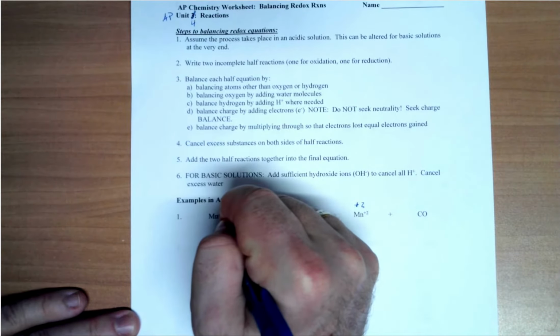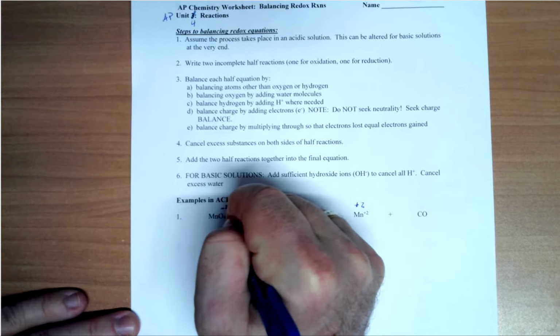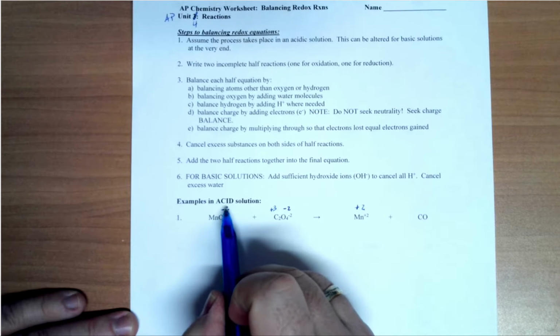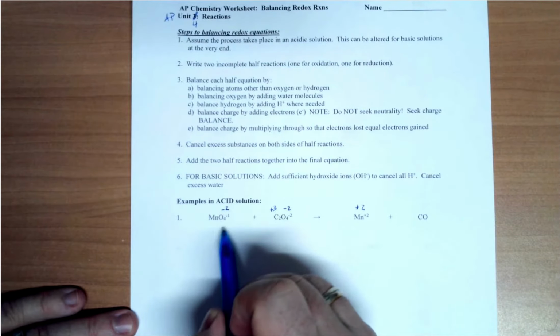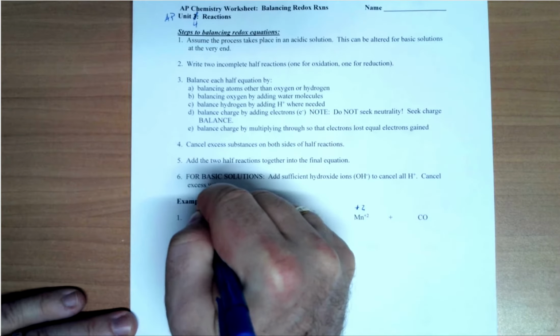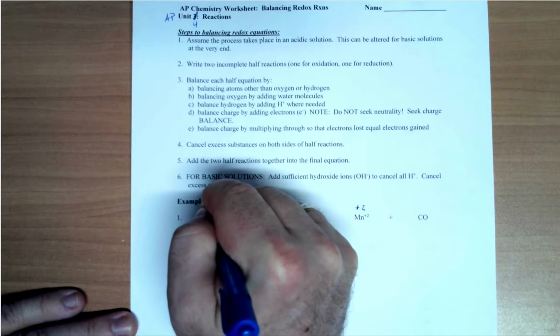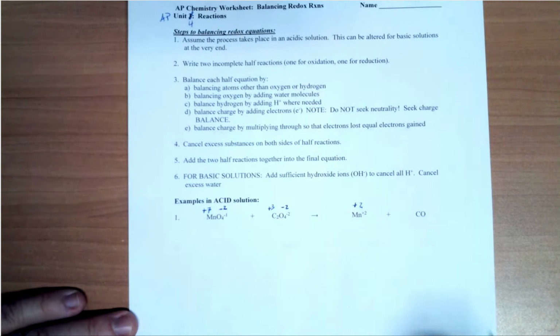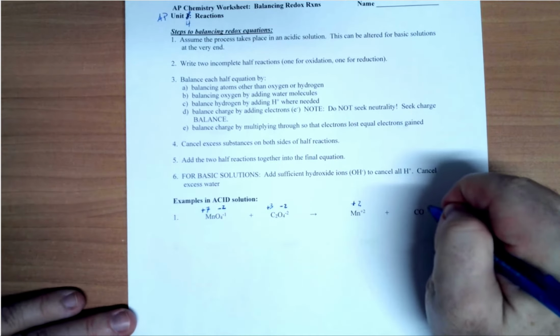All right, let's go do this one next. Again, -2 for my oxygens that are in a compound. I have 4 of them, so there's -8 there. I'm going to have a negative left over, so this must be a +7. That has to be held entirely in that manganese.